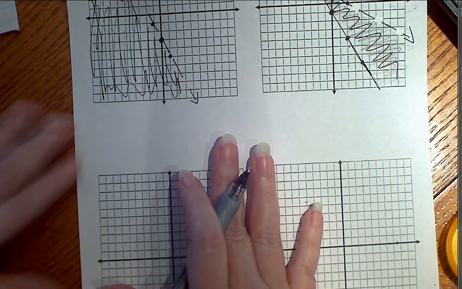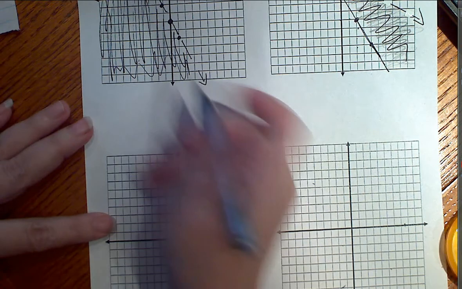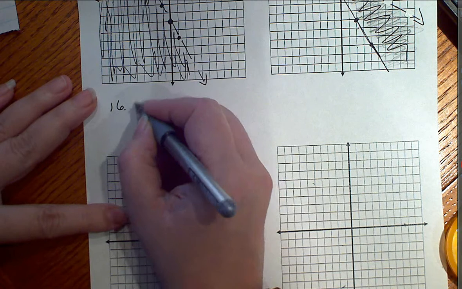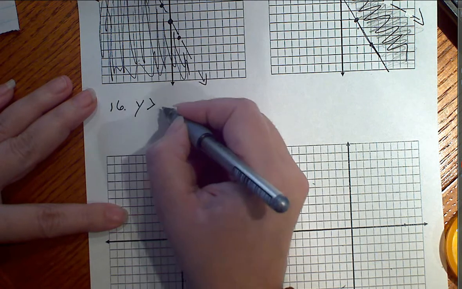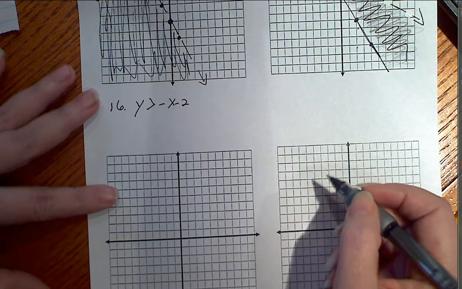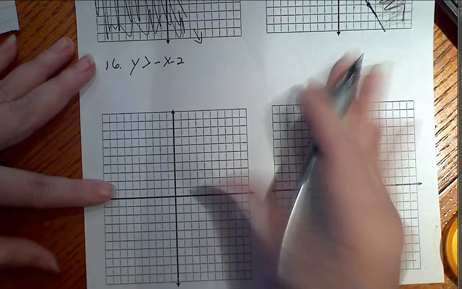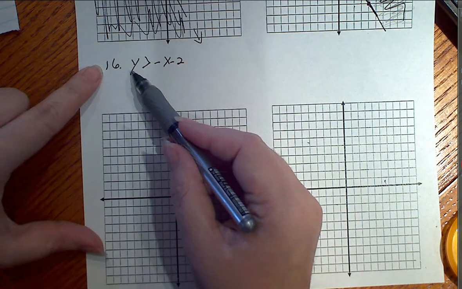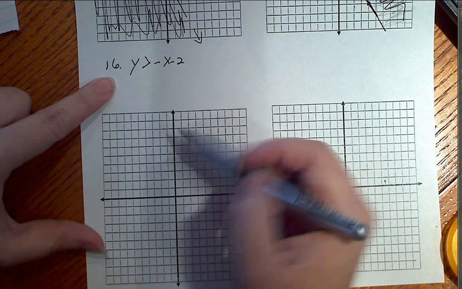16 is y is greater than negative x minus 2 is my first line. So we have here negative 2, 1, 2.